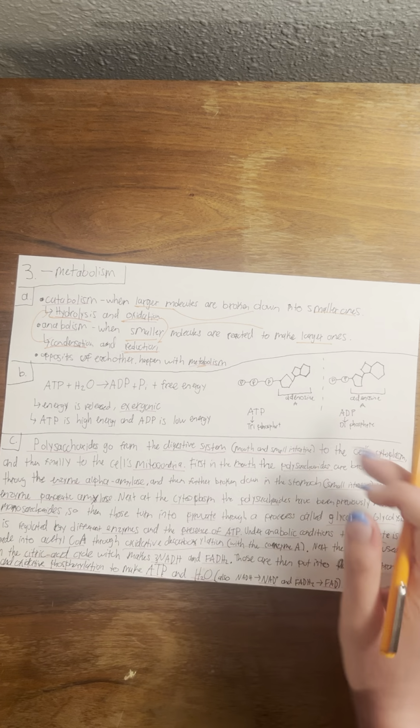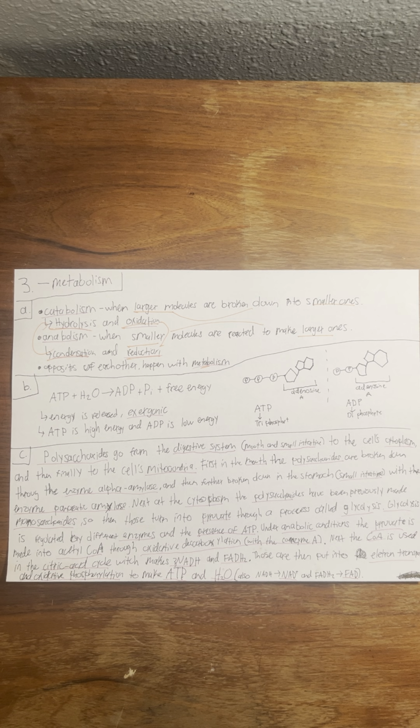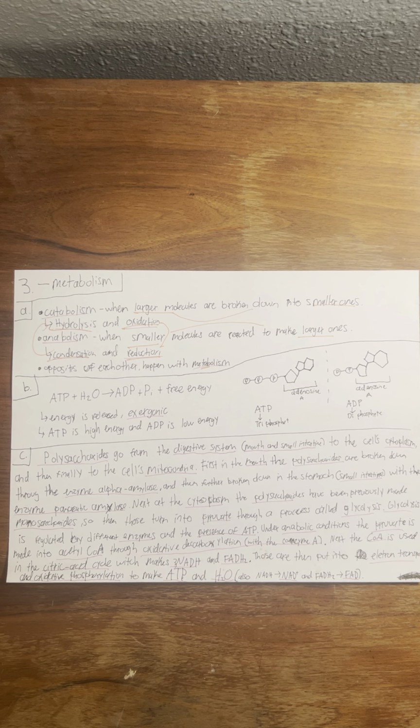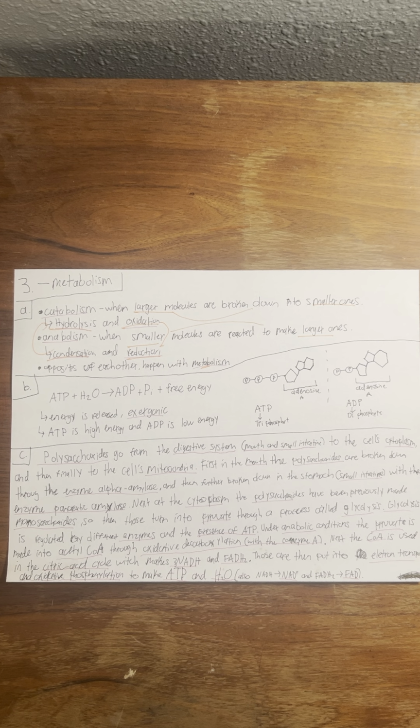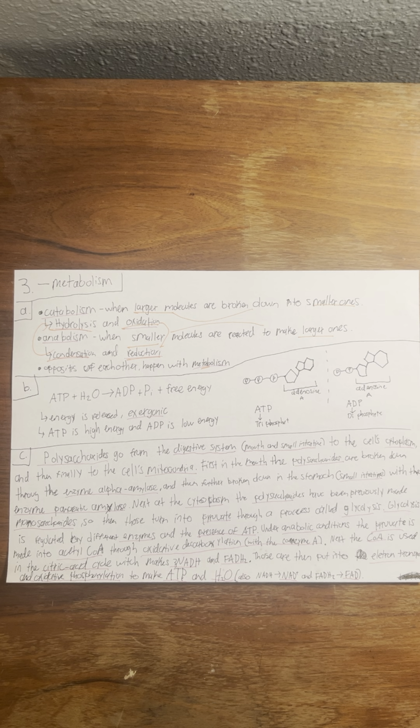All right, then B says, adenosine triphosphate, ATP, called the energy currency of the cell, is hydrolyzed to adenosine diphosphate, ADP, in various cellular processes. Draw a chemical equation showing this reaction, then label ATP and ADP as comparatively higher or lower in energy and explain whether the reaction is exergonic or endergonic.